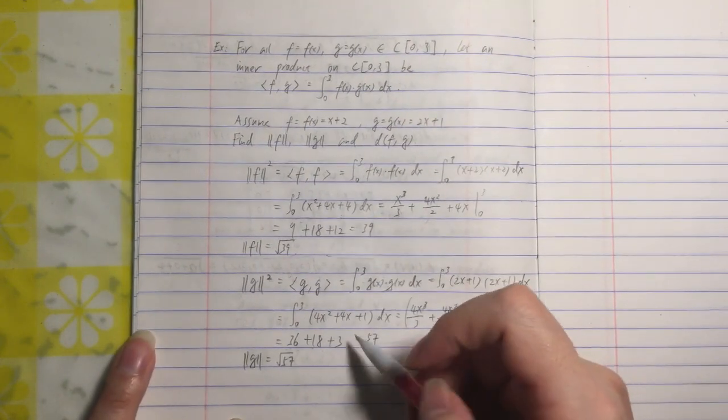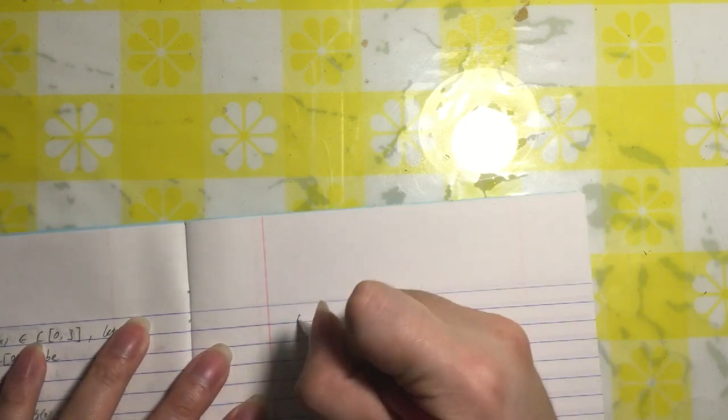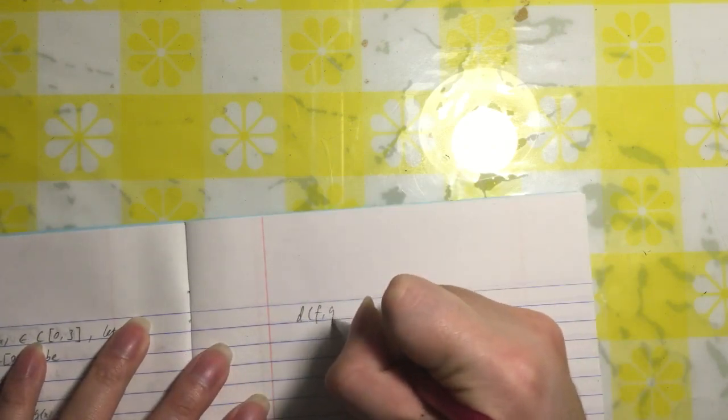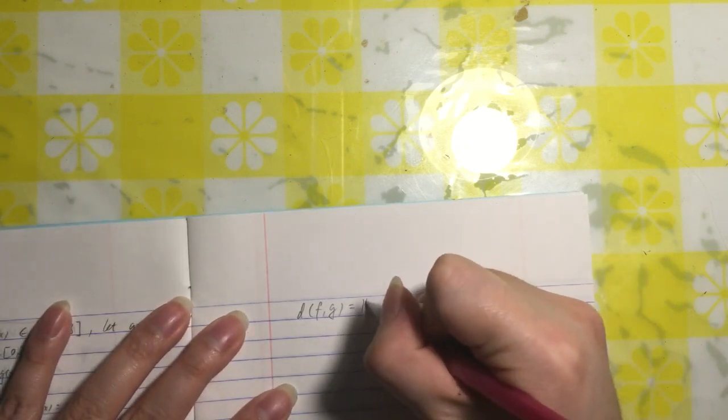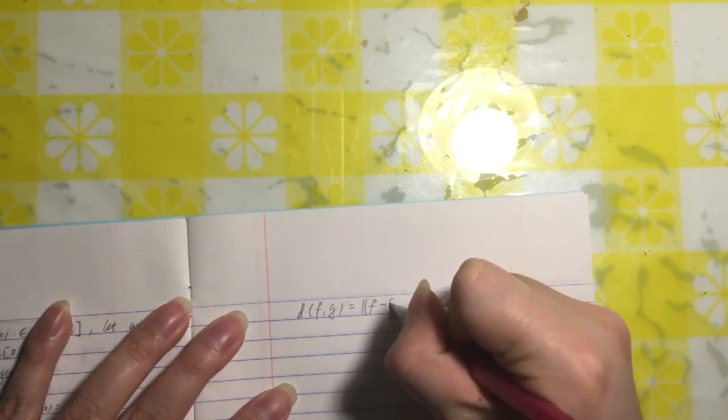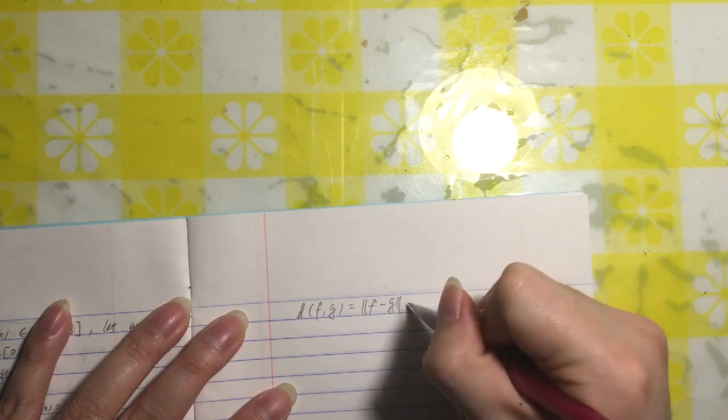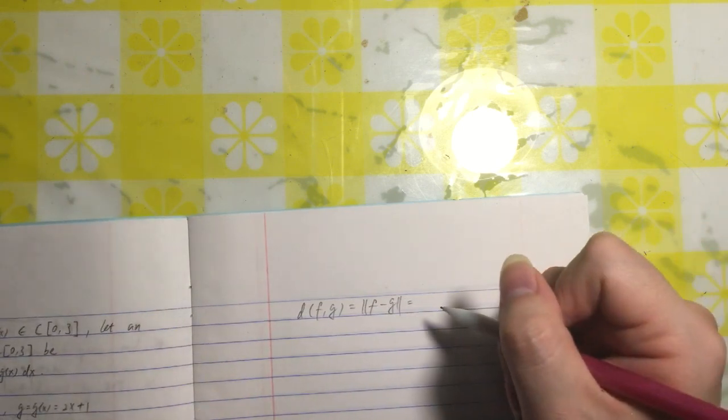Next, let's compute the distance from f to g. For the distance from f to g, by definition of distance, that's the norm of the vector f minus g. What's f minus g here?